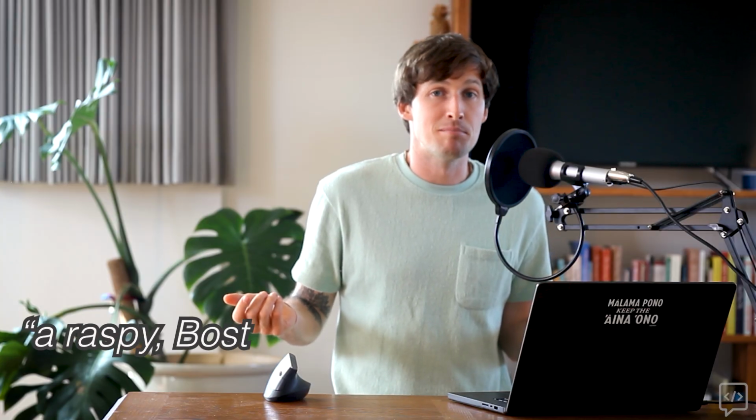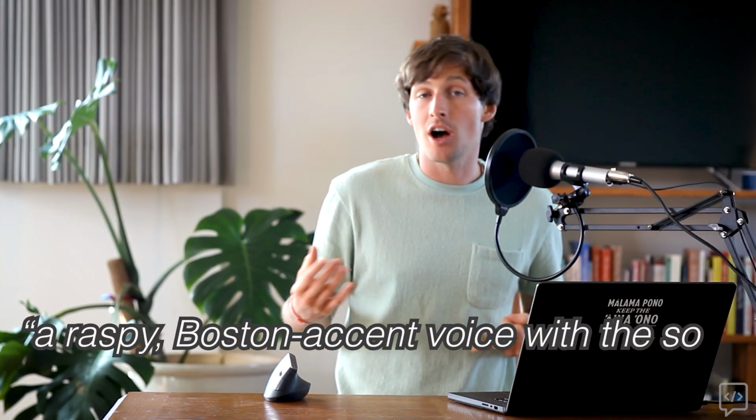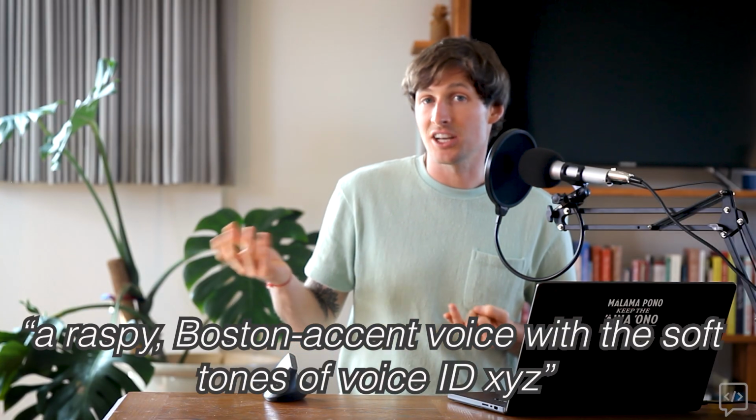So as we look forward to voice blending, a couple of wants and wishes. One is that I want an endpoint with ElevenLabs like Cartesia's endpoint. Two, and I think perhaps more importantly, is I want to be able to access voice IDs in text descriptions. Not necessarily for voice blending, but just in general. Let's say I wanted to create a raspy Boston accent voice with the soft tones of voice ID XYZ.